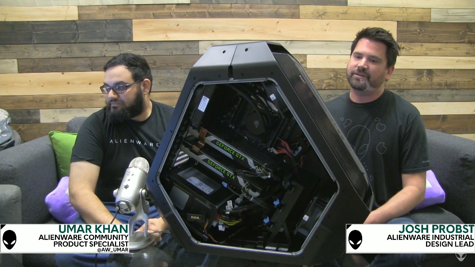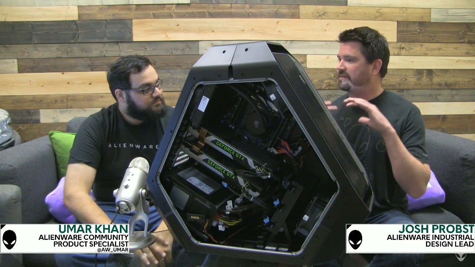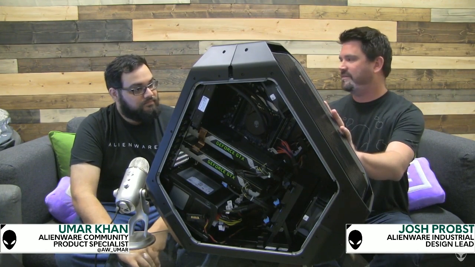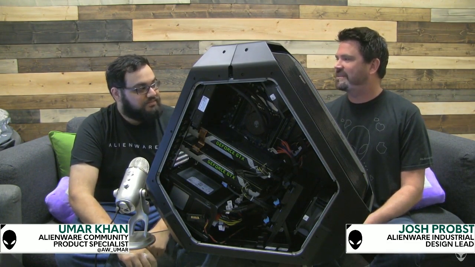All of our chassis pre-Dell were sort of really beautiful and really great skins on top of a box, right? But to totally change the box, that would have been a monumental task in the old days.